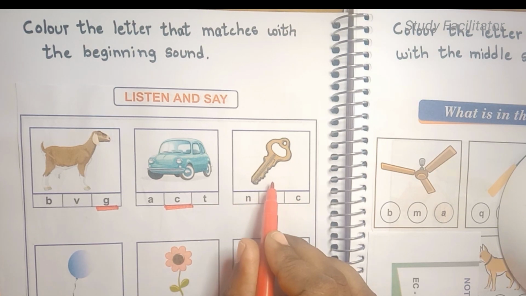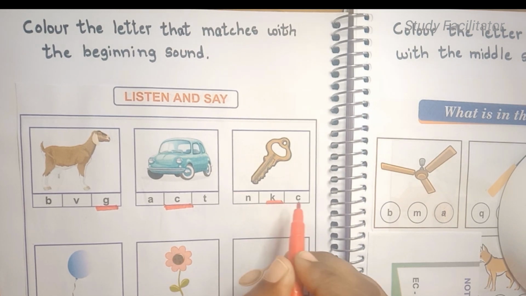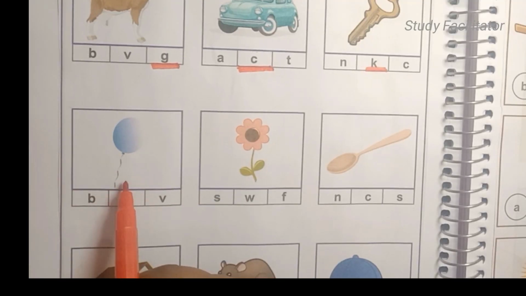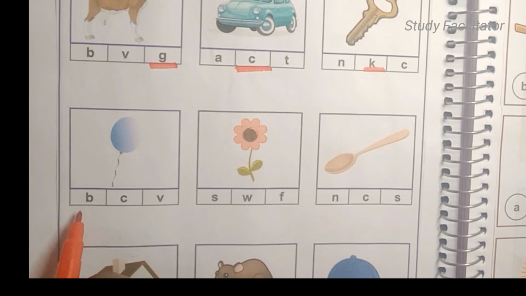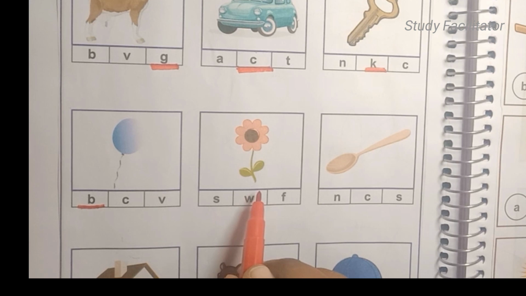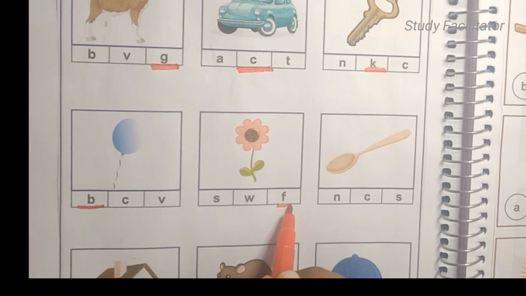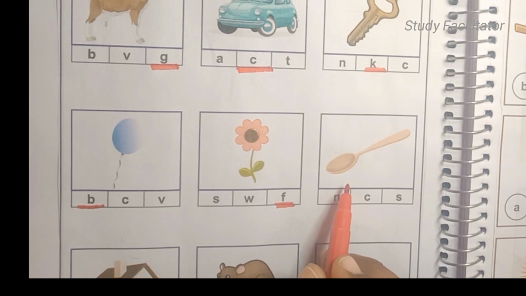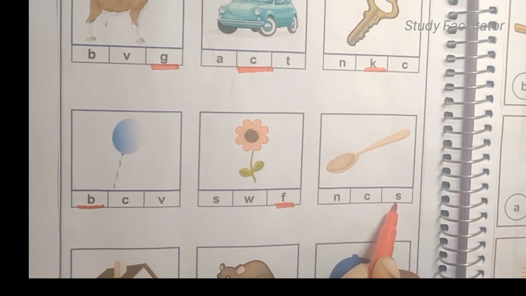Next picture is key. Key. The beginning sound is K. Next picture is balloon. Beginning sound is B. B for balloon. Next picture is flower. Flower. F. Next picture is spoon. Spoon. S.